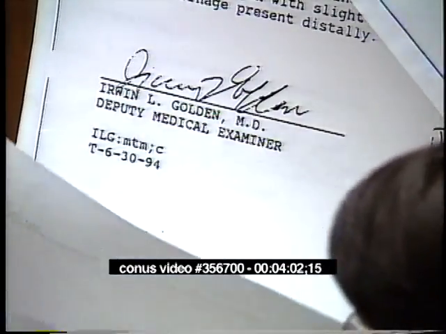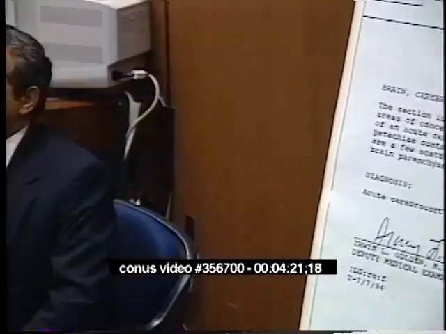Now, Doctor, I want to flip the page one more time. On this same blow-up with the Form 14, microscopic description, are you familiar with the circumstances under which this document came to be produced?